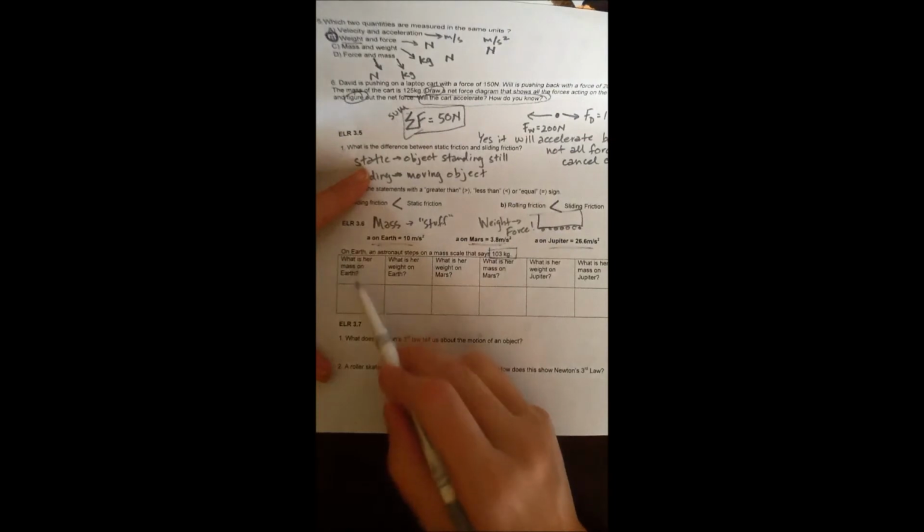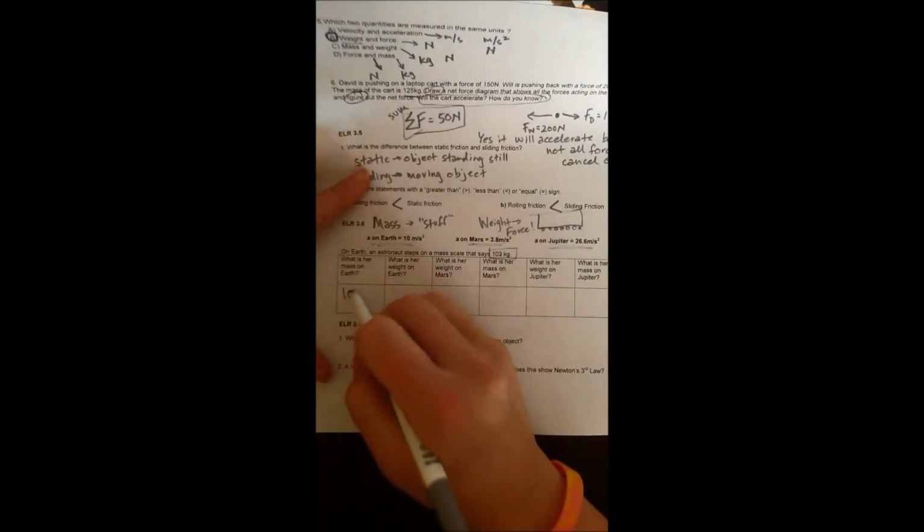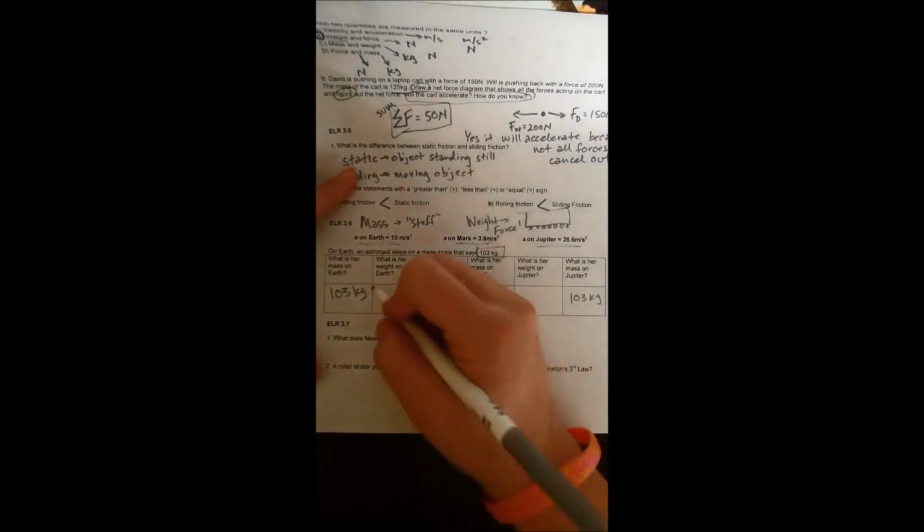On Earth, an astronaut steps on a mass scale that says 103 kg. By the way, up here, you get different accelerations on different planets. So, what is her mass on Earth? Well, I just told you, 103. But I know that her mass is the same no matter where she is. So I'm going to fill in the mass for all of these, because no matter where she goes, Earth, Mars, Jupiter, the moon, wherever, it's always going to be 103 kg because she's made up of the same amount of stuff. What's going to be different is her force, or the force of gravity. Another word for that is weight.